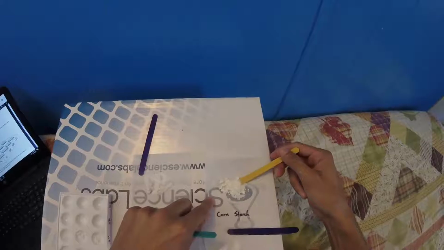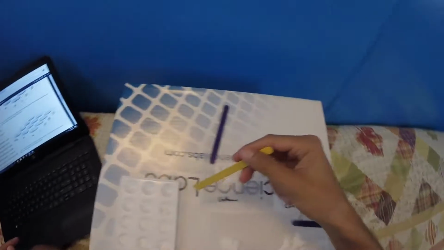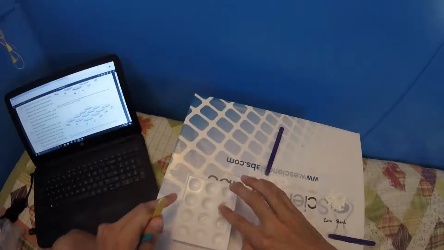Alright, then we take a new wooden scoop and transfer a small amount of the cornstarch. Uh-oh, messed up.